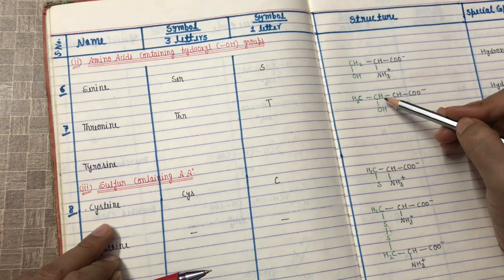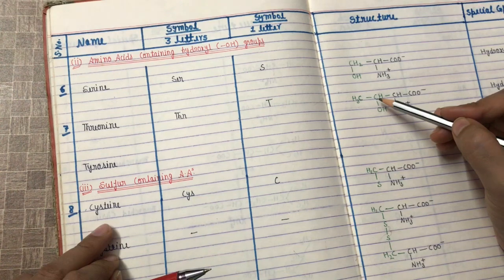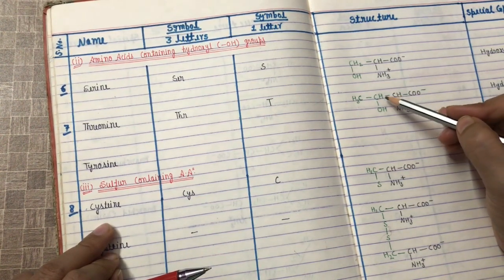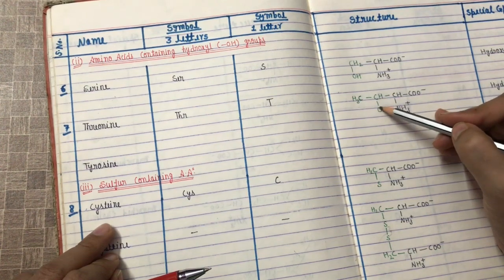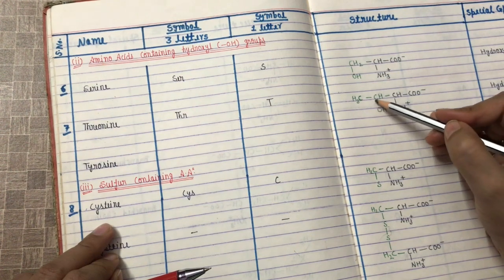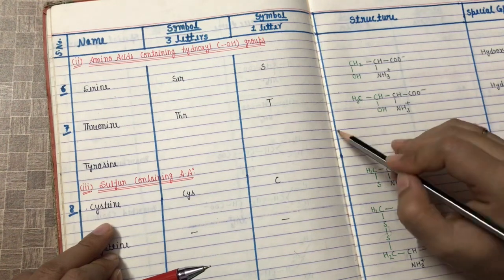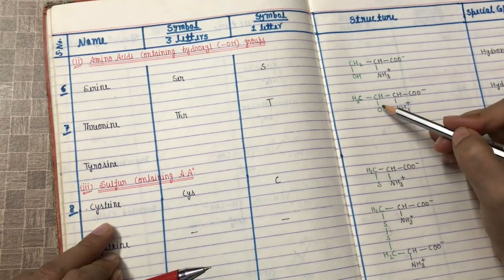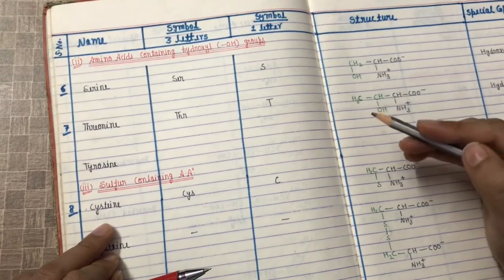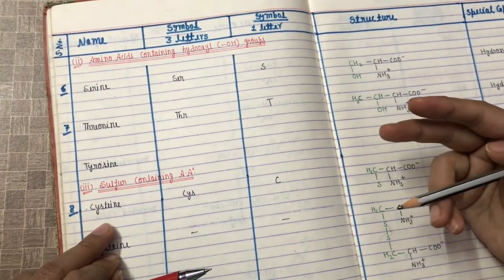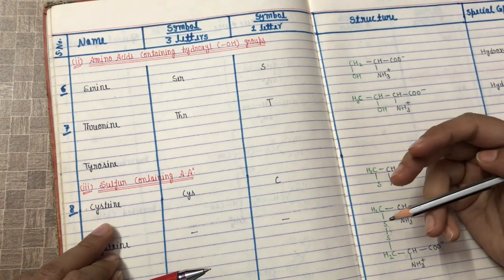If you know the structure of serine, you can easily remember the structure of threonine as well. In threonine, a CH, an OH or hydroxyl group is present on the third carbon, and a CH3 group is present on the third carbon as well. So the presence of hydroxyl group is the speciality of serine and threonine. There are only two amino acids which contain the hydroxyl group.